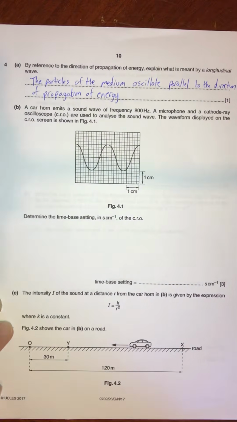Part B, a car horn emits a sound wave of frequency 800 Hz. A microphone and a cathode ray oscilloscope, CRO, are used to analyze the sound wave. The waveform displayed on the CRO screen is shown in figure 4.1. Determine the time base setting in seconds per centimeter of the CRO.